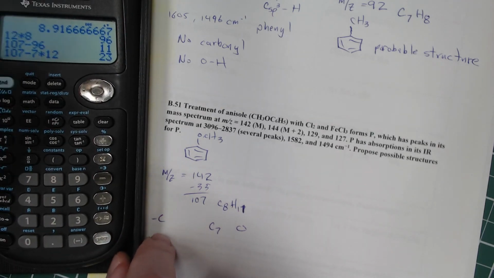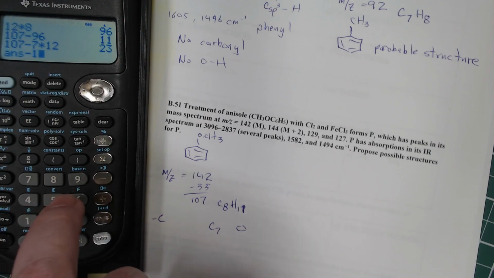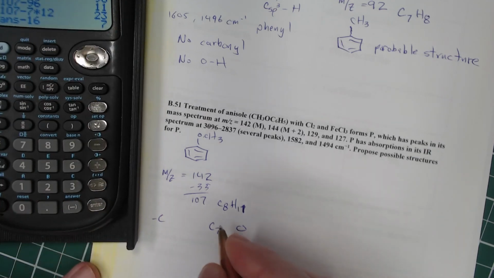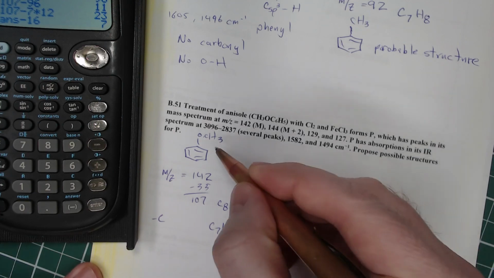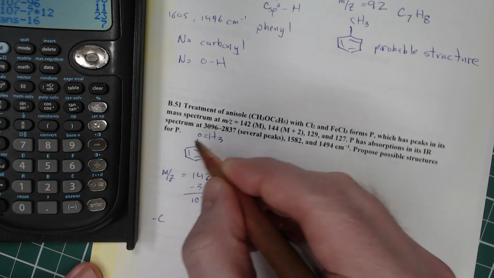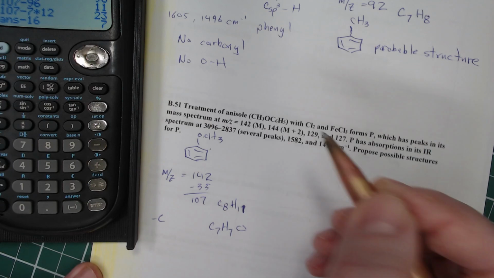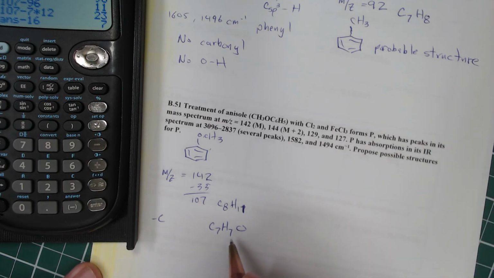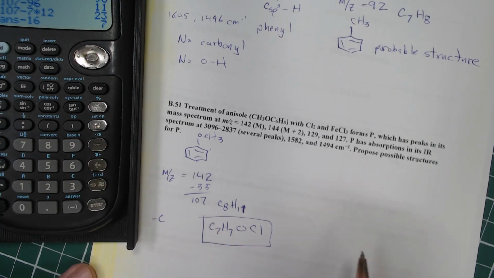All right, so that gives us 23, and then we'll subtract the 16 for the oxygen. That gives us 7 hydrogens. All right, well, that makes sense. We've got 1, 2, 3, 4, 5, 6, 7, 8 hydrogens, and if we took one off and put a chlorine on there, then that would be a molecule. So this is a likely structure.